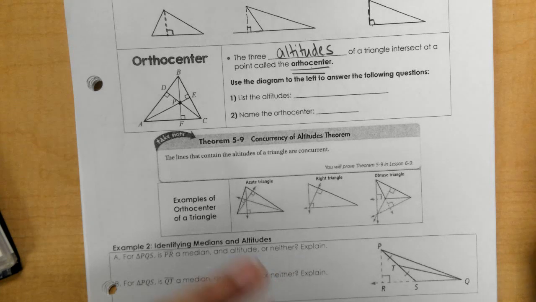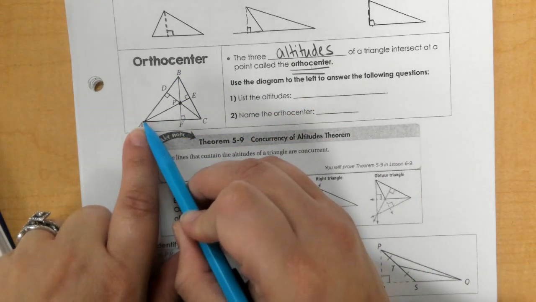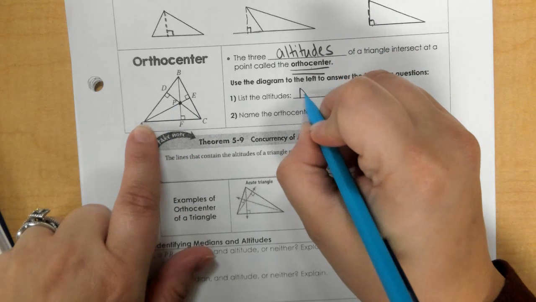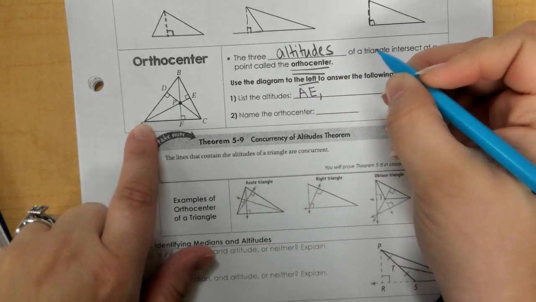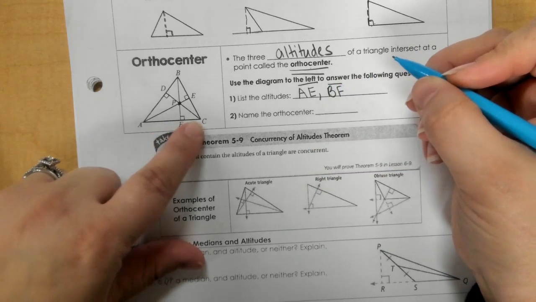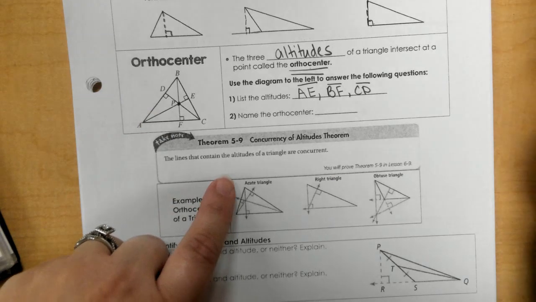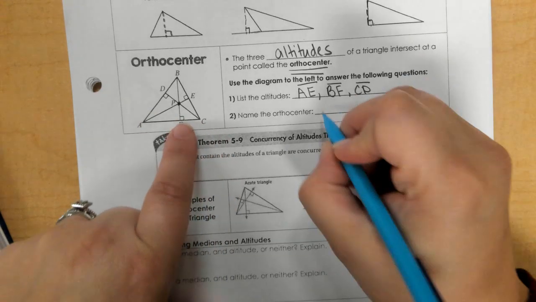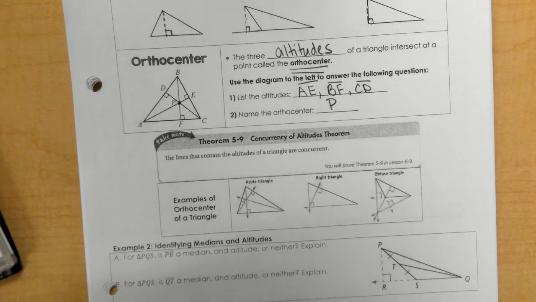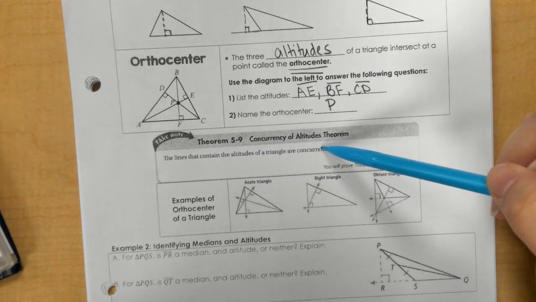Use the diagram to the left to answer the following questions. So I want you to list the altitudes first. Going from A, we'll work our way around, A to E, B to F, and then C to D. You need to name the orthocenter, which is point P. It says the lines that contain the altitudes of a triangle are concurrent.